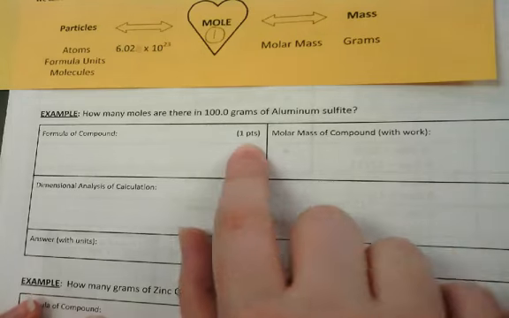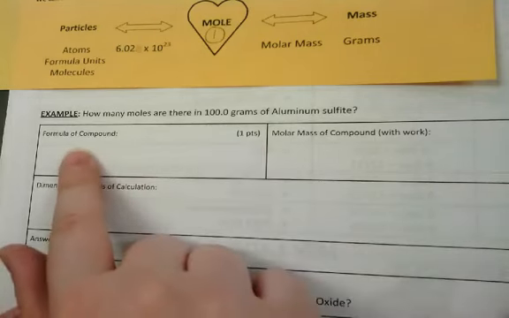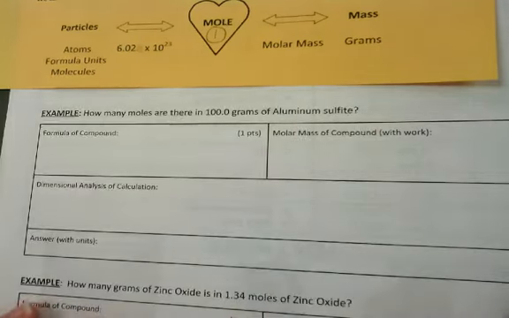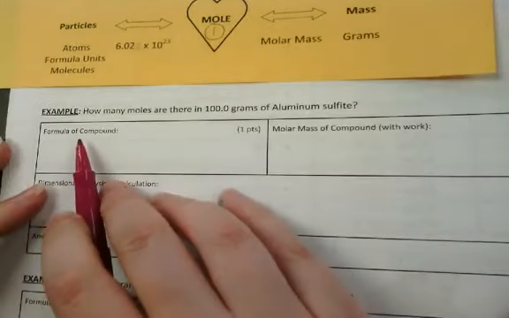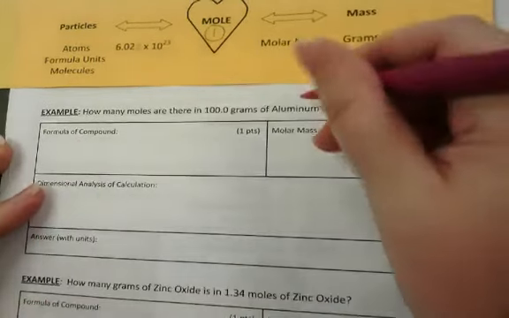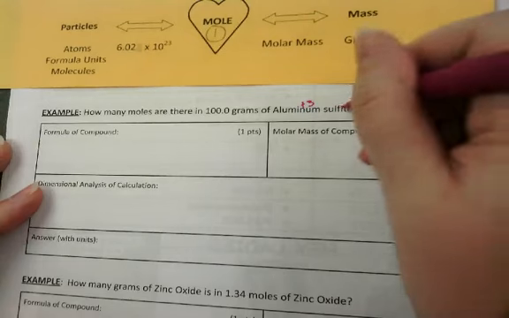It'll still be worth 1 point, but instead of having to write it from scratch, you'll just have to choose the correct one from the list. So we're going to start. So the formula of aluminum sulfide, so aluminum has a charge of +3.